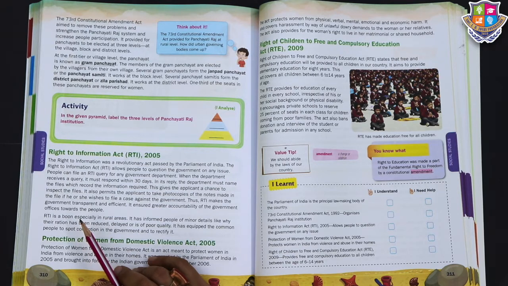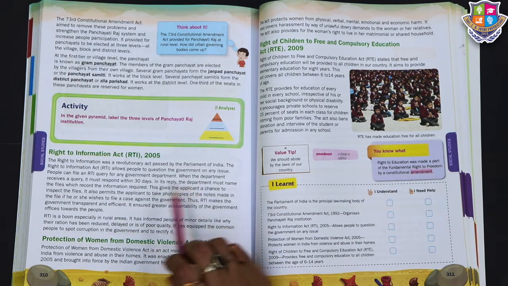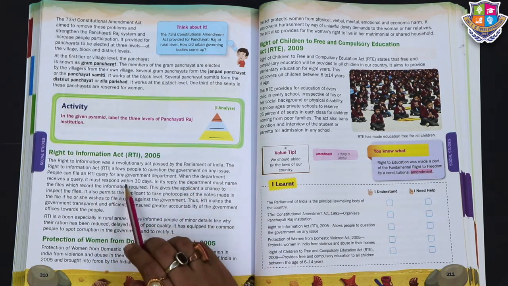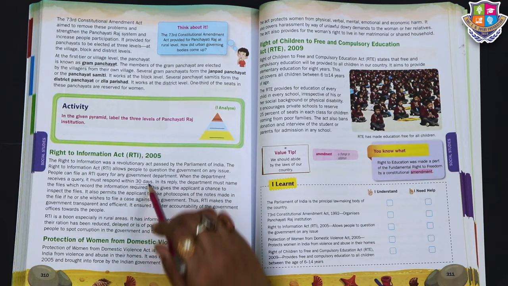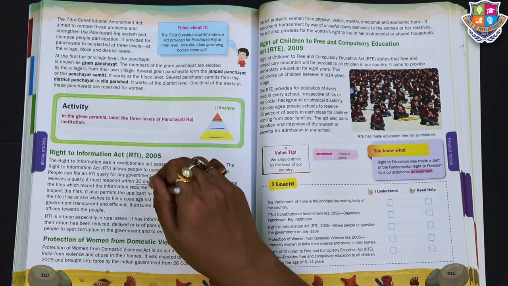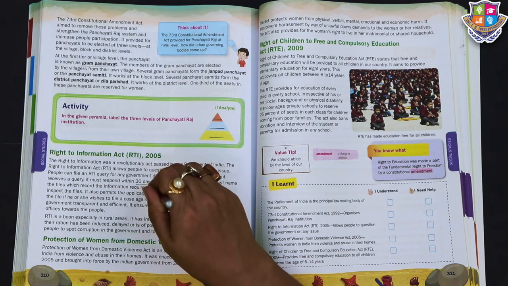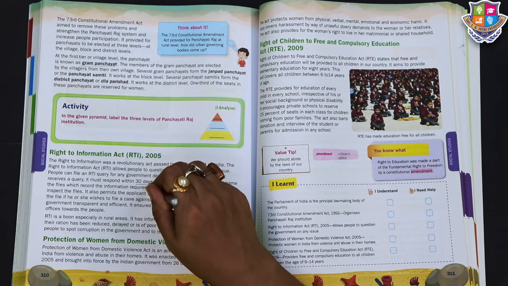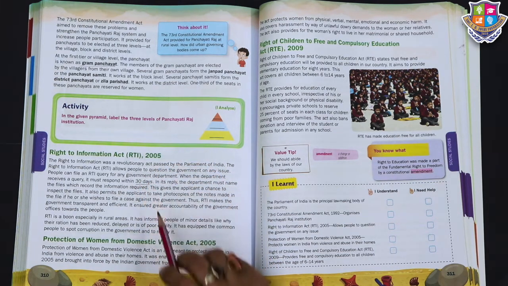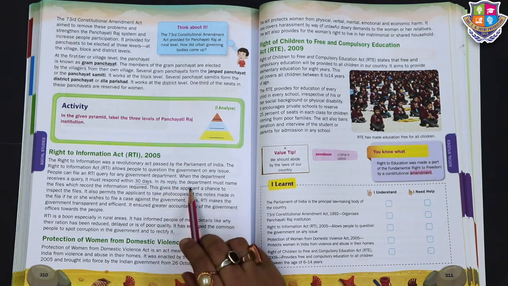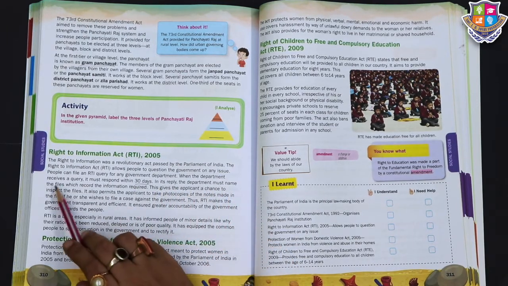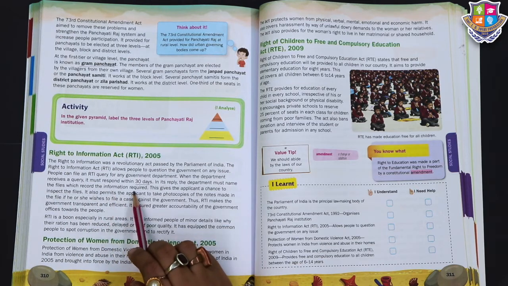Here you have the right to question the government on any issue you like. When the department receives a query, it must respond within 30 days after your query is sent to the government. It is the duty of the government to respond to you within 30 days. In its reply, the department must name the files which record the information required.